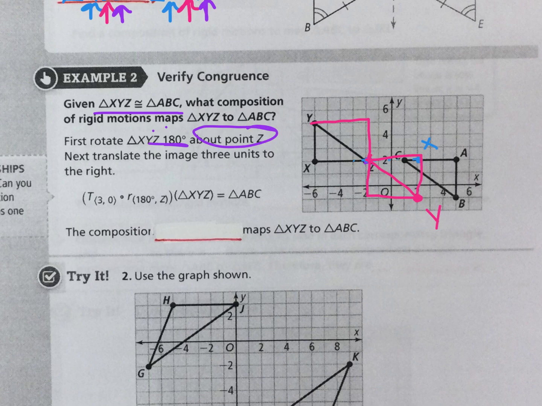And then I have a translation of 3 to the right. So the composition, T(3, 0), and rotation of 180 about point Z maps those triangles together.